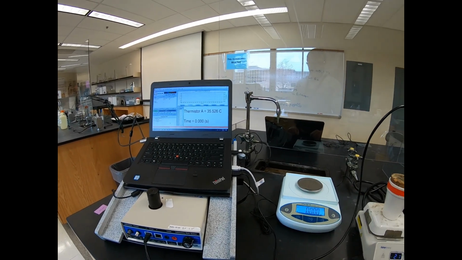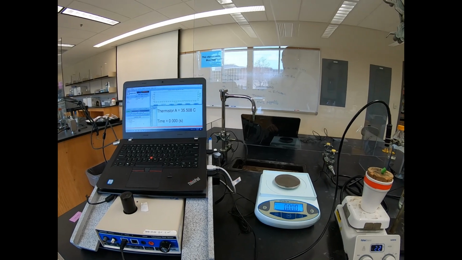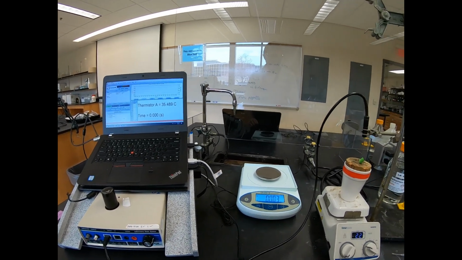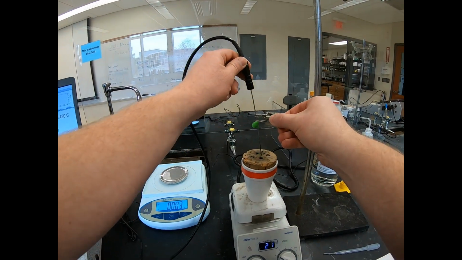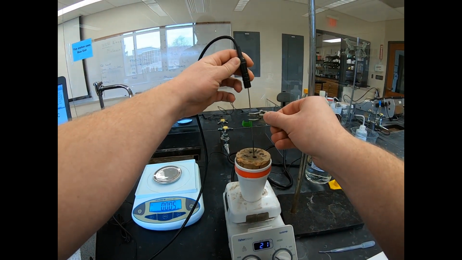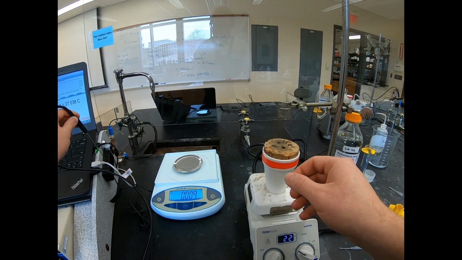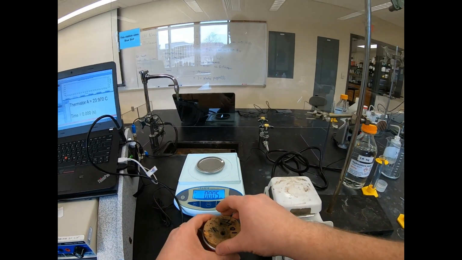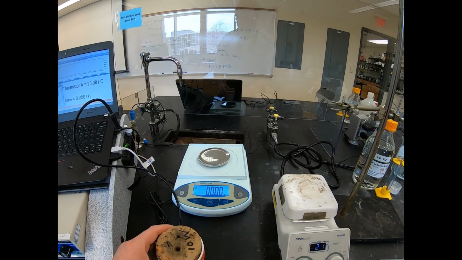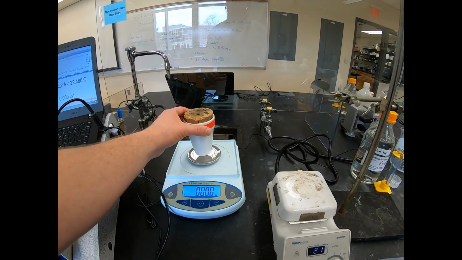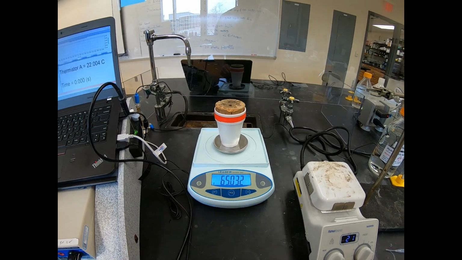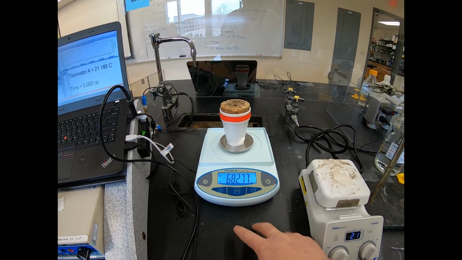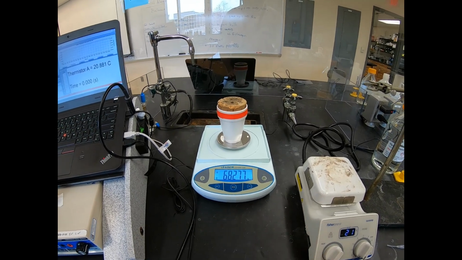Oh, I keep forgetting one final measurement. We need to know what the mass was of the calorimeter. Okay, so let's take our thermistor out here. Turn the stir bar off. Make sure our balance is zeroed. Now this here is the mass of everything together: the hydrochloric acid, the ammonia, the calorimeter, and the stir bar.